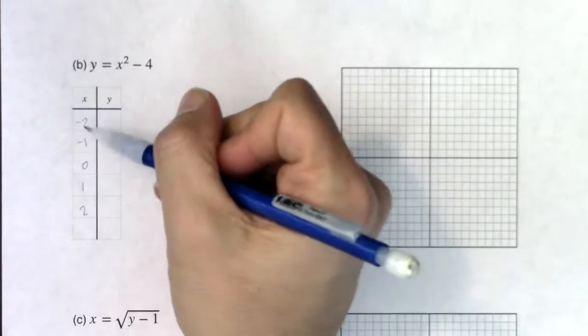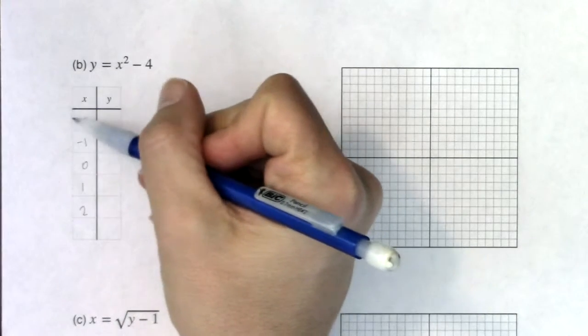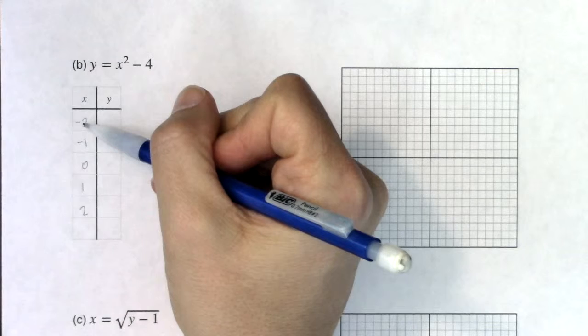All right, so let's see what we're going to get here. So I need to plug in x being -2. I'm going to do a little mental math first.